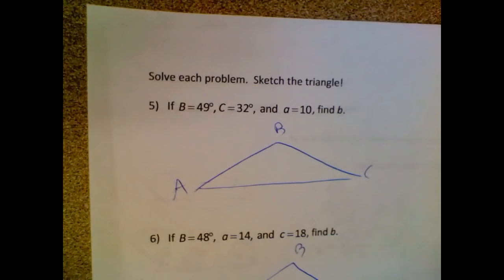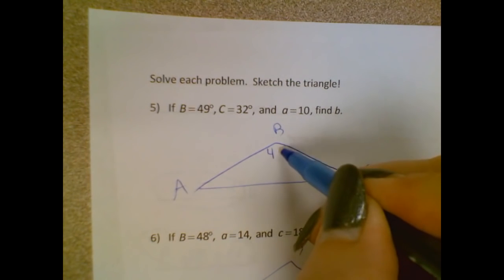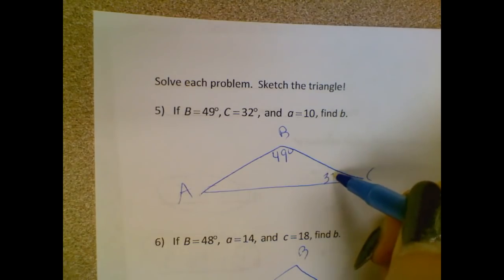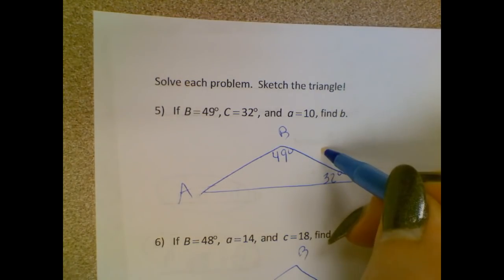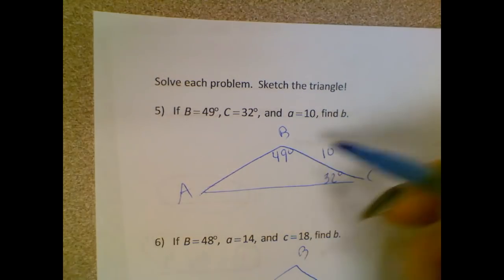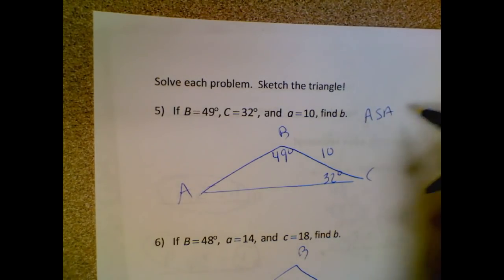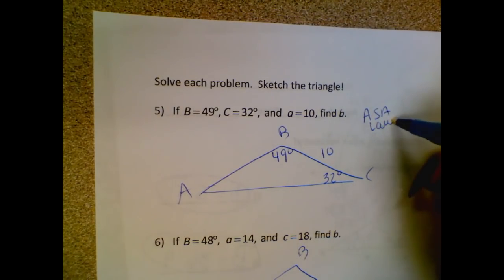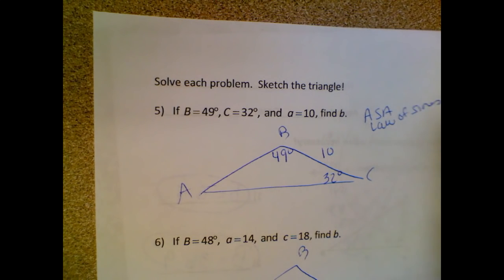A, B, C. So for the first one, angle B is 49 degrees, angle C is 32 degrees, and side A, which is across from angle A, is 10. This is angle, side angle. Anytime you're given two angles, you're going to use law of sines. Law of sines is the proportion.